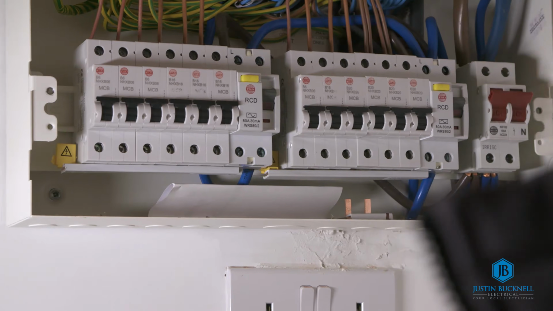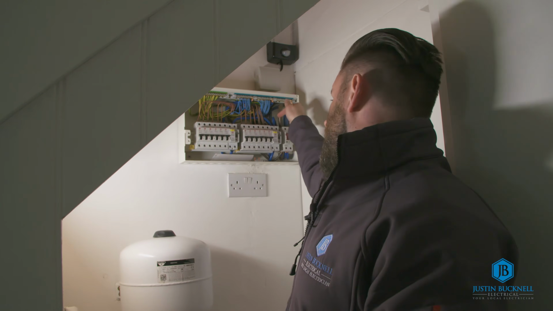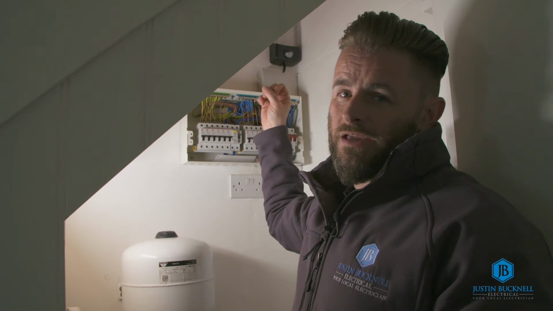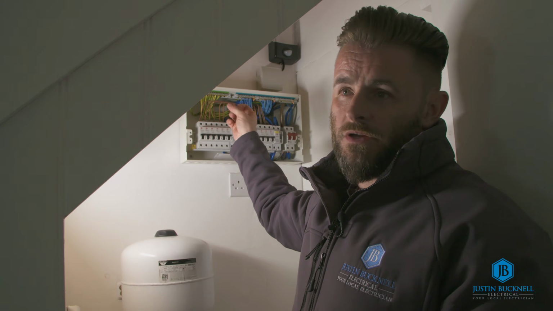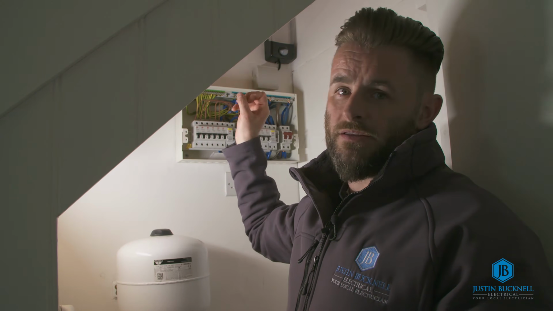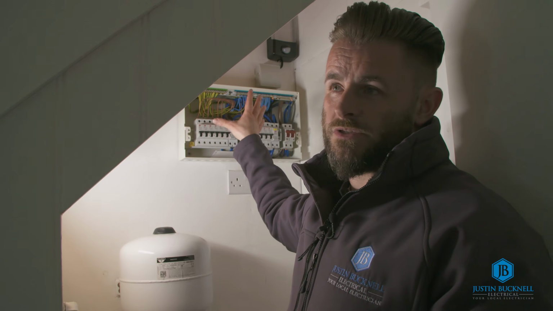We can see right at the back, it's a bit out of sight, but we can see straight down to where the armoured comes up into the wall. It hasn't been glanded off whatsoever, so that means the SWA strands of that armoured aren't glanded either end, and they're not earthed to the electrical system of this property.